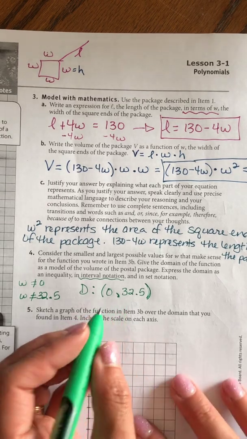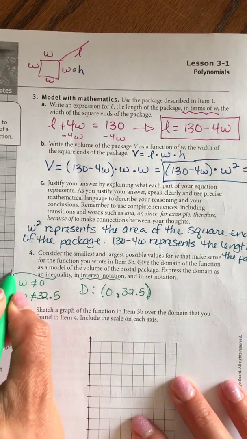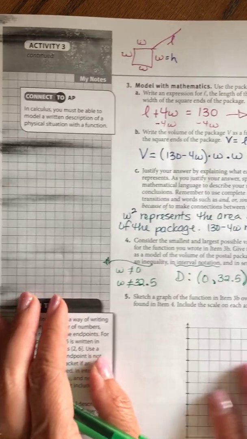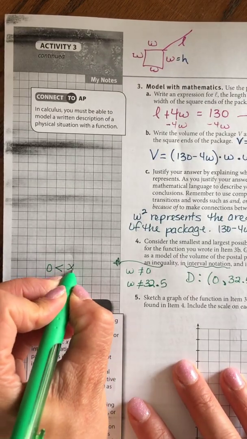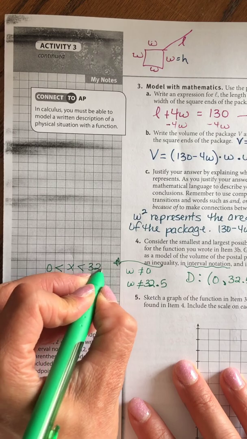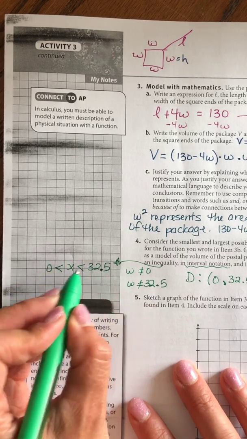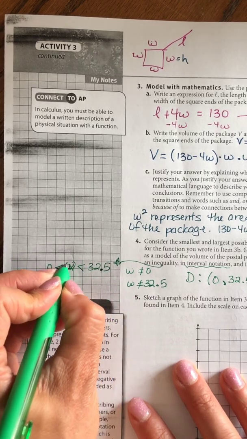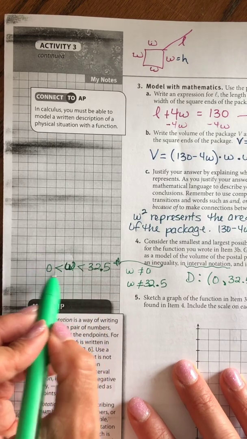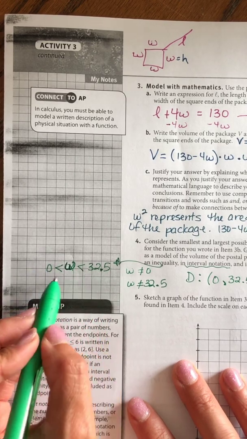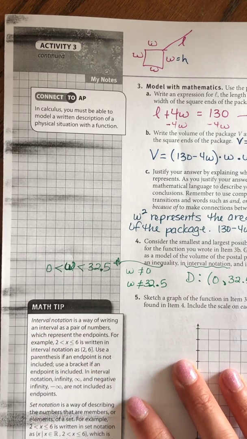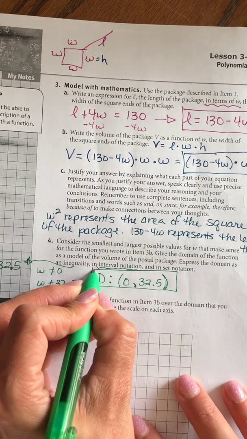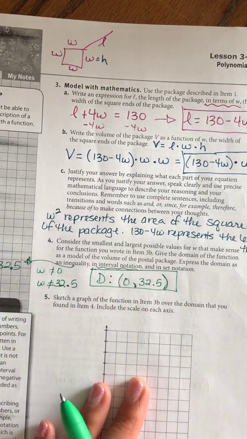As an inequality, I'll go ahead and put what it would be as an inequality. I'll put it over here. As an inequality, it would be 0 less than X less than 32.5. So X would have to be, or in this case, W, I should put W. W would have to be the values from 0 to 32.5, but we can't equal 0, and we can't equal 32.5. Okay, so this would be our domain. Domain has to do with the X's, the X-axis.